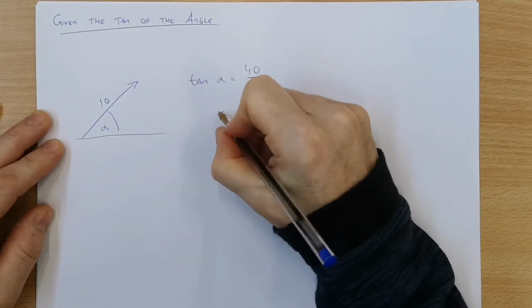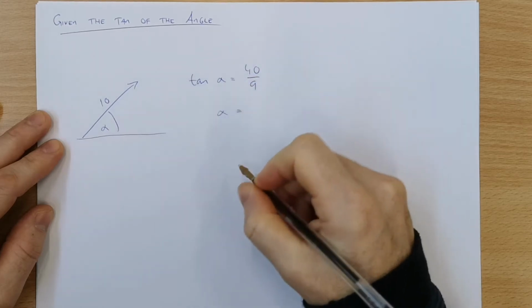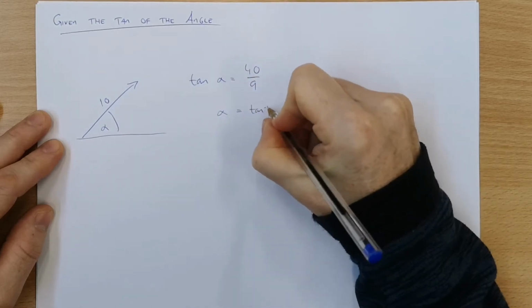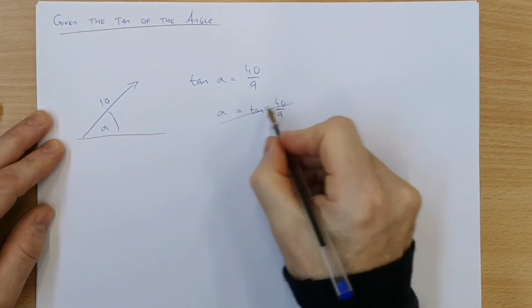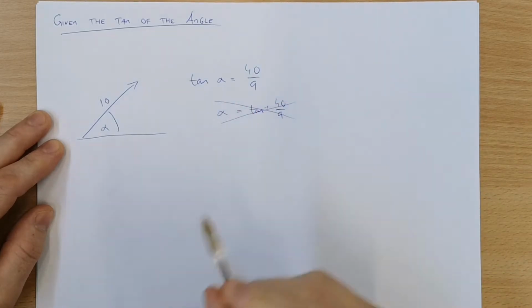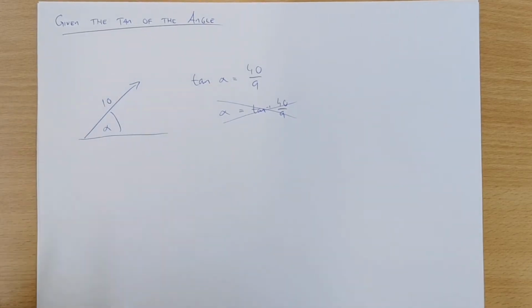Sometimes your first instinct will be to figure out that alpha equals the tan inverse of 40/9, and you get a big messy number in degrees. This is not the way to go. You've got to remember, what are you really looking for?